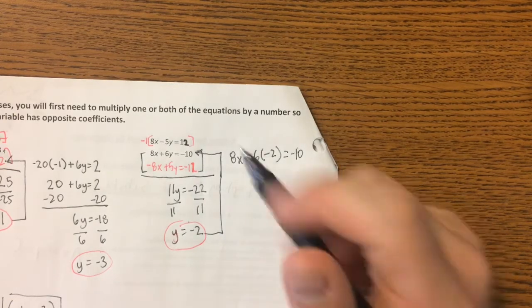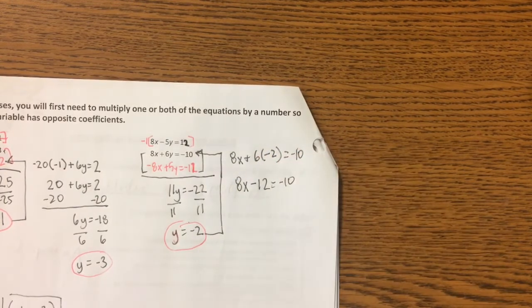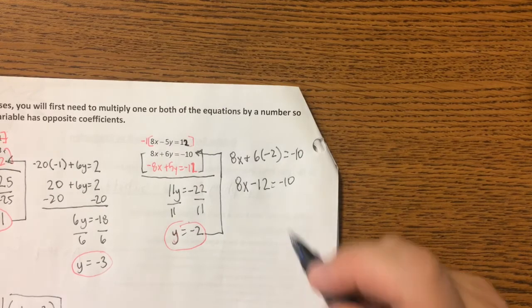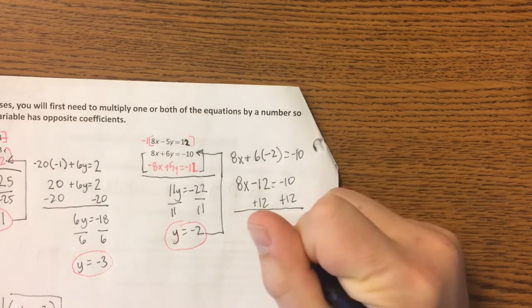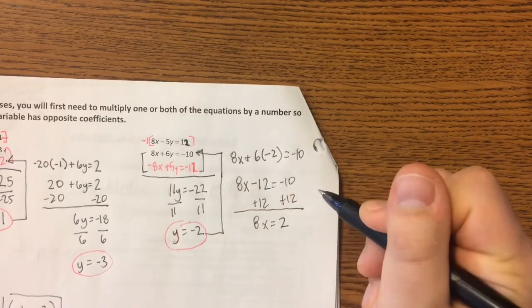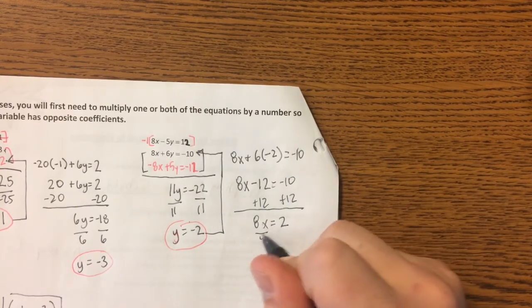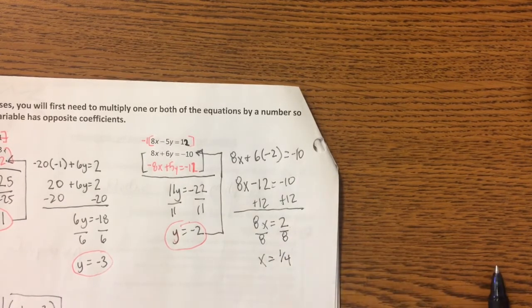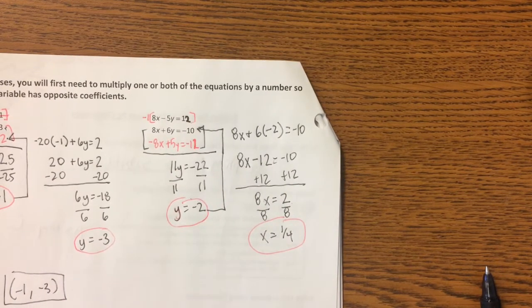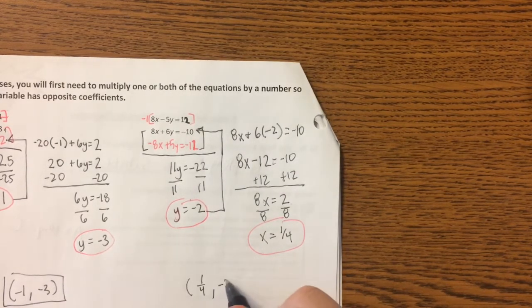So 6 times negative 2 is negative 12. So 8x minus 12 equals negative 10. And I add 12 on both sides to get 8x equals 2. Is that right? Still going to end up with a fraction here, but that's okay. Divide by 8, and I get x equals 1/4. Looks like we couldn't avoid the fractions after all. So my solution is 1/4 comma negative 2.